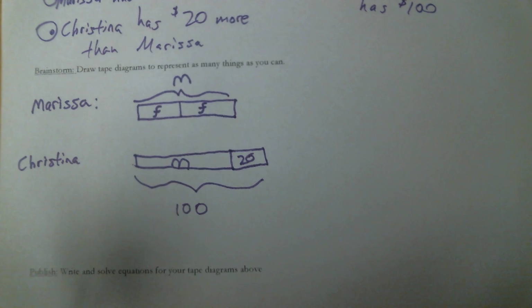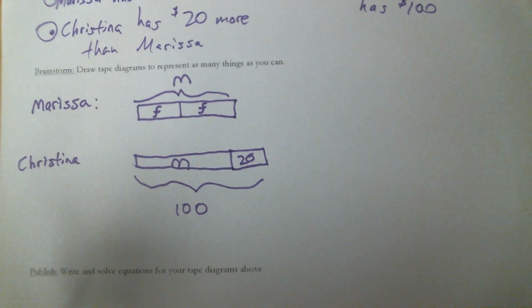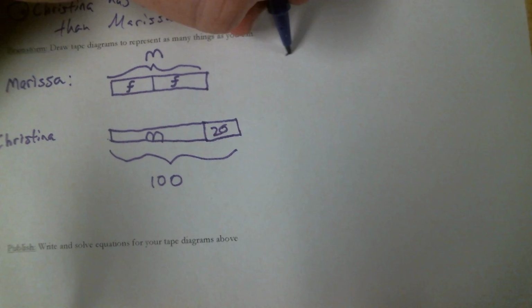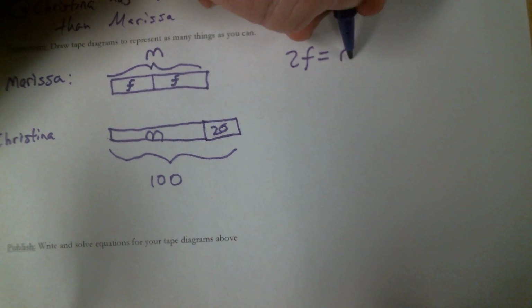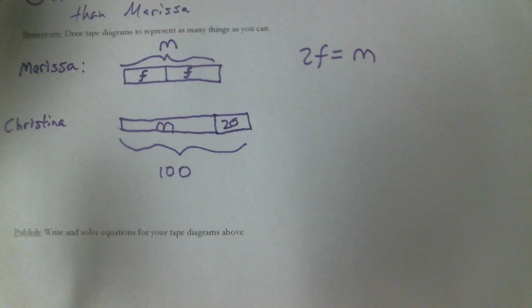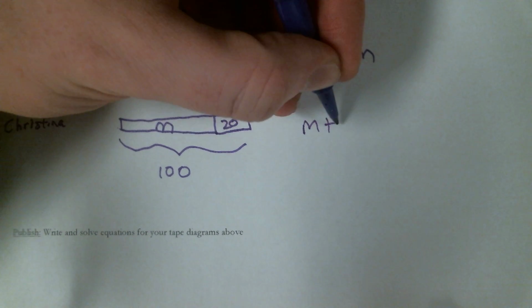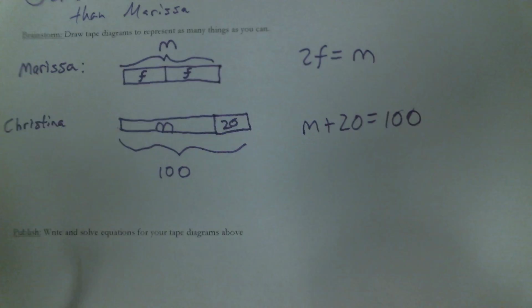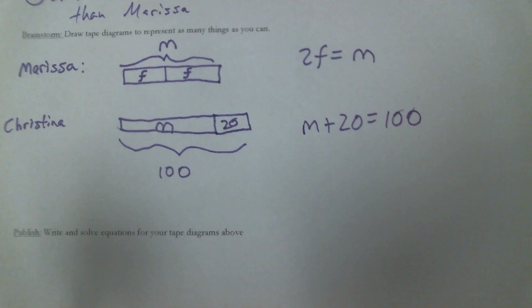And so now I think I can maybe start to figure out how much everybody has. So let's think here. This one looks like it's got the most numbers. Let's see if we can write some equations. So this just means 2 F's is the same thing as M. They match up, right? So we don't have enough numbers to solve there. This one tells me if you take M and you add 20 onto it, you'll end up with the $100 that Christina has. This one looks more doable. Looks like something I can figure out, right? So let's see if I can do this.